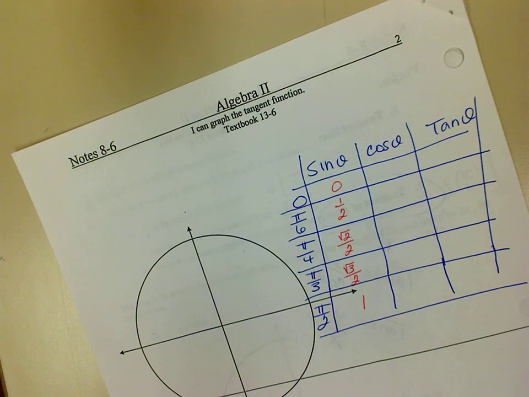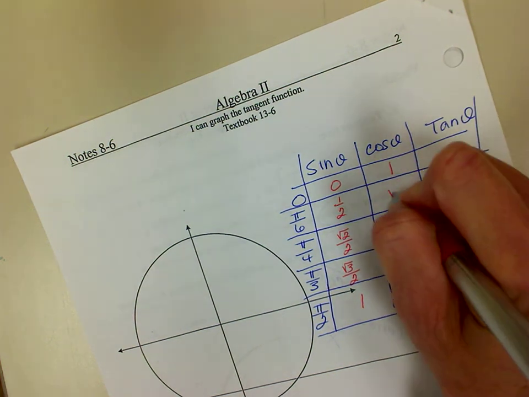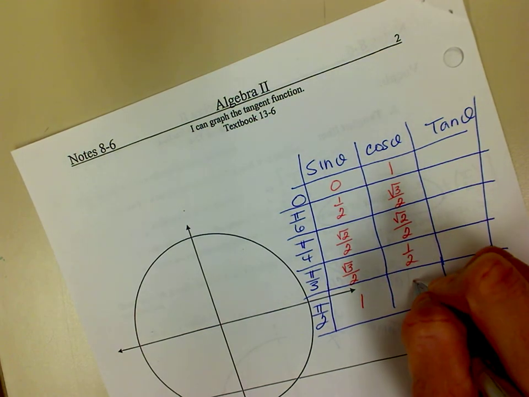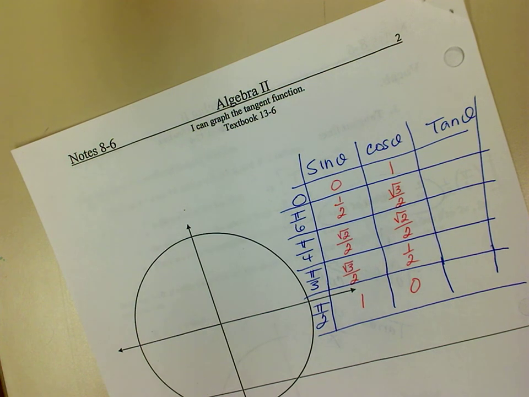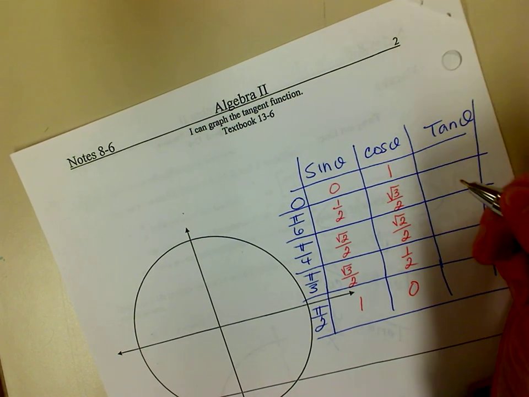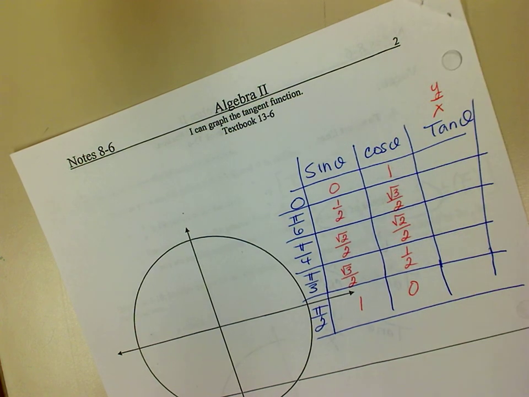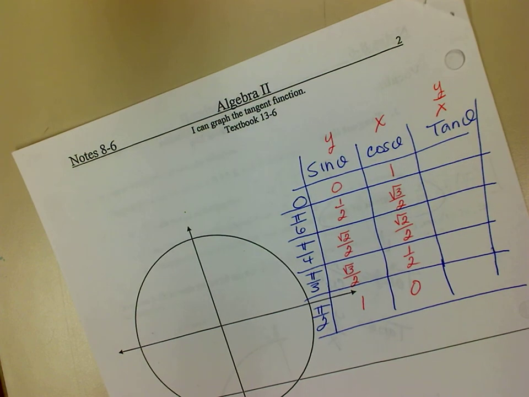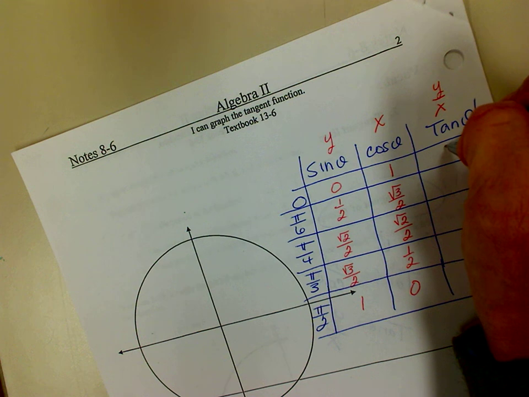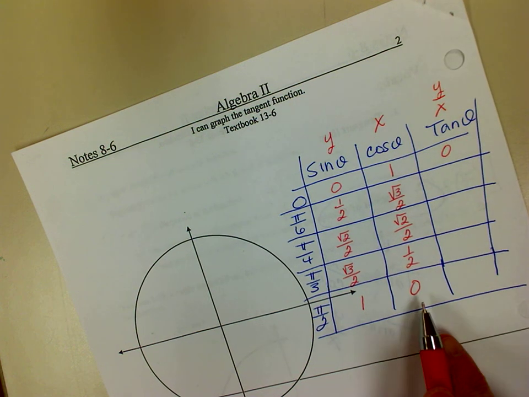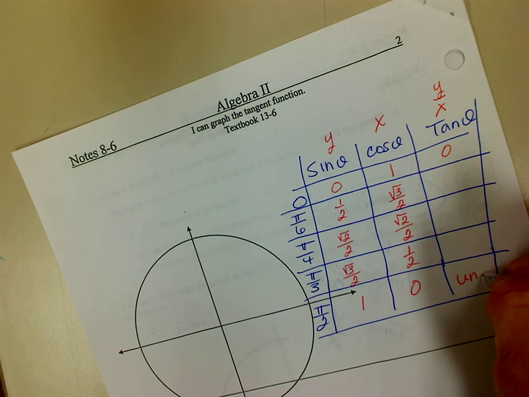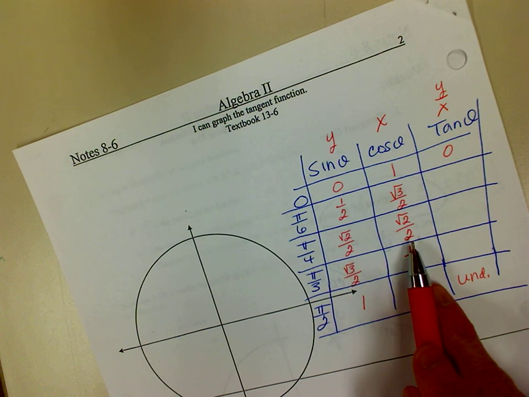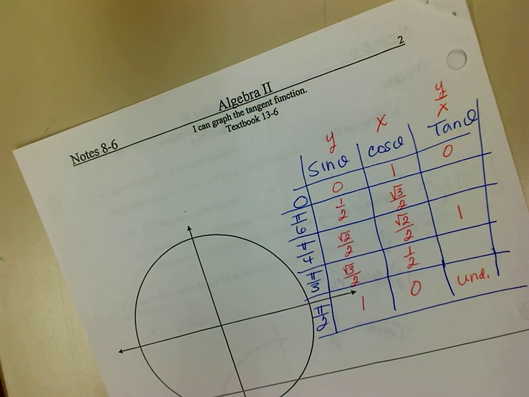And then cosine is that but flipped. Starts at 1, and then it goes down until we get to 0. Now tangent, to get tangent you take the y value divided by the x value. Sine is y, cosine is x. So if I do 0 divided by 1, that's 0. If I take 1 divided by 0, that's undefined. You cannot divide by 0. If I take root 2 over 2 and divide it by root 2 over 2, that just gives me 1.